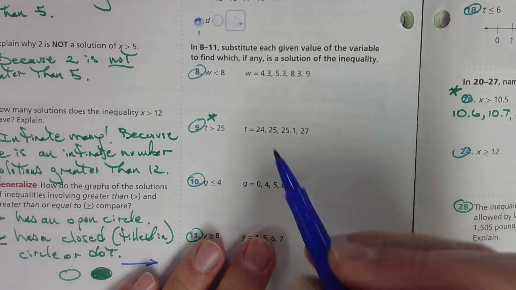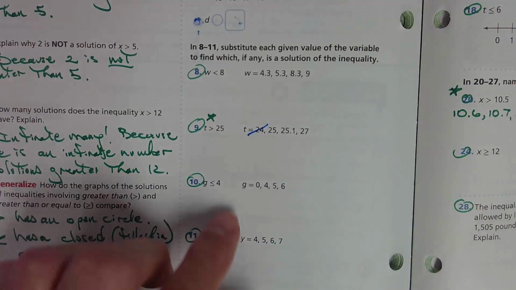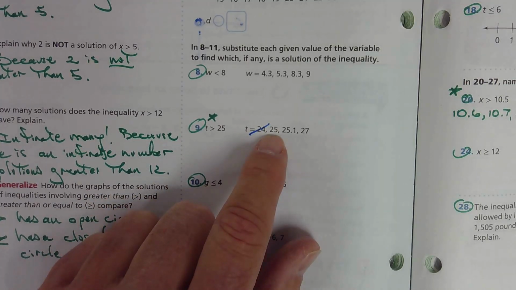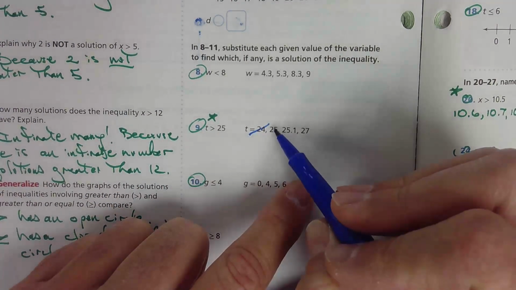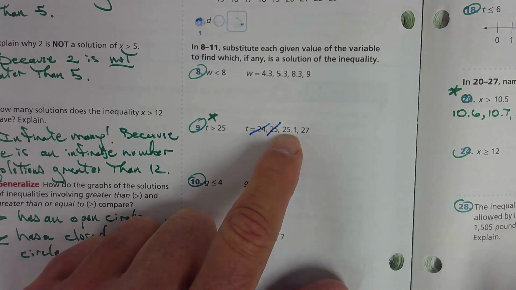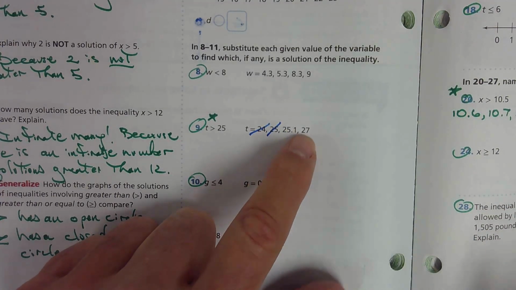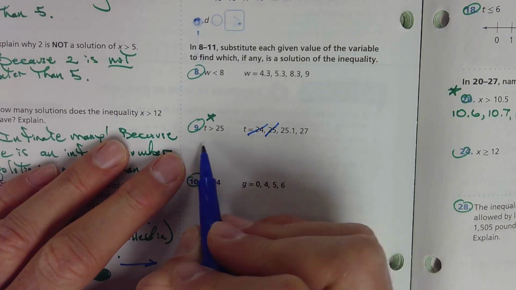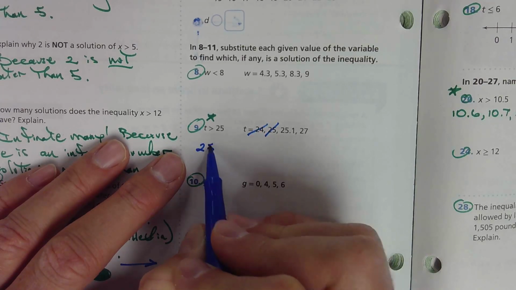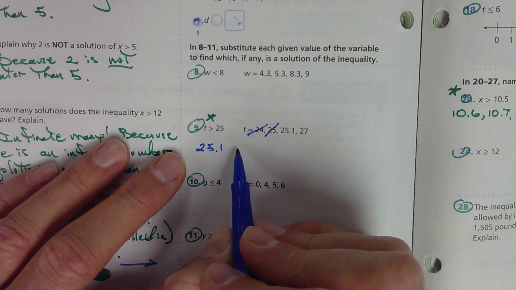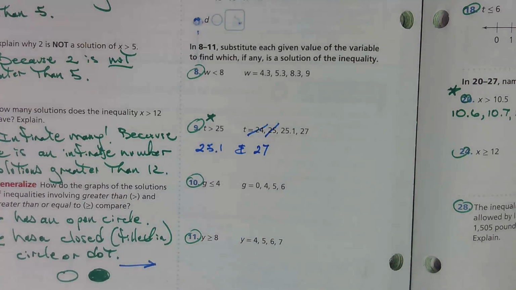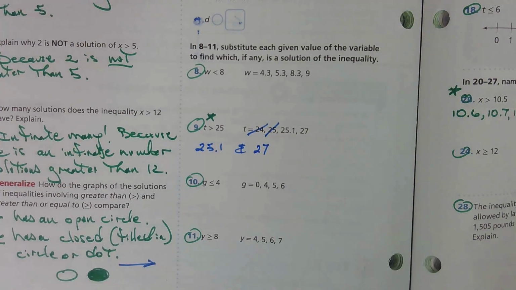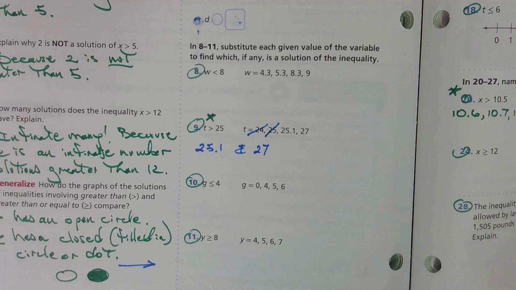No. So that's not going to work. How about 25? Is 25 greater than 25? No, that's not going to work. How about 25.1? Yes, that works. How about 27? Yeah. So 25.1 and 27. Those are the two solutions out of the ones they gave us for number 9.